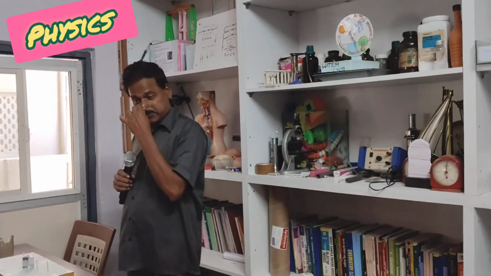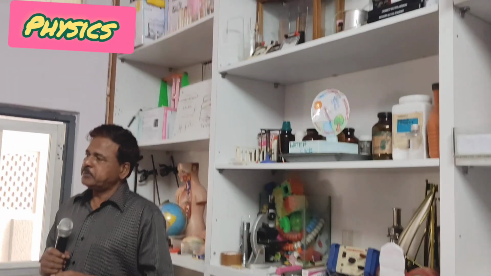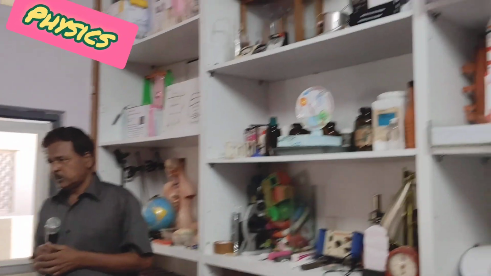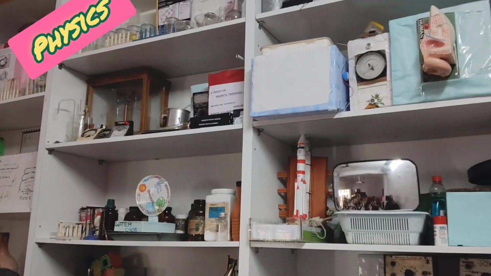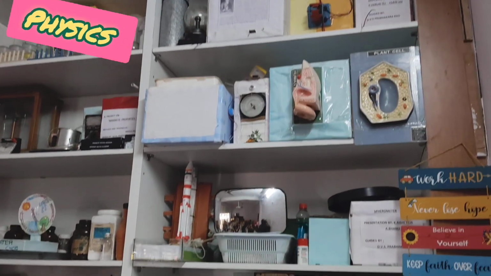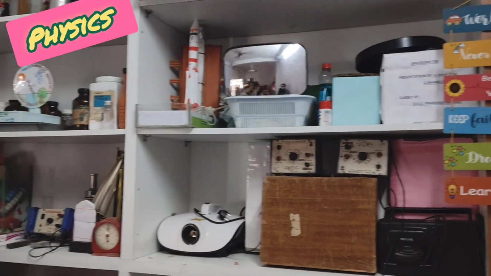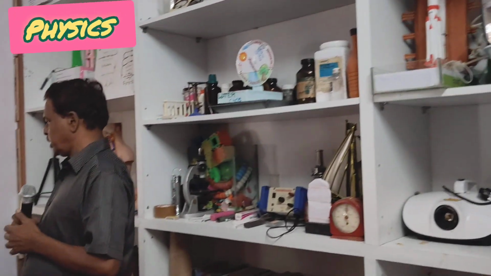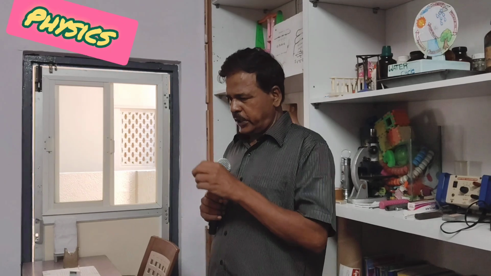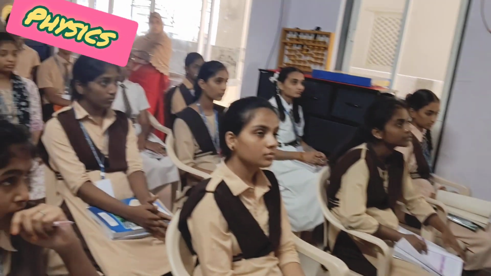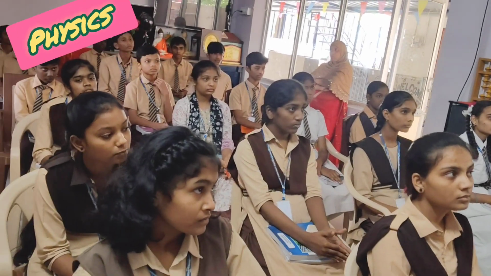This is our laboratory. This is the scientific material. There are some books also here. Today I want to explain a topic based on a project, a real project. It is not a duplicate, not for showing purposes.